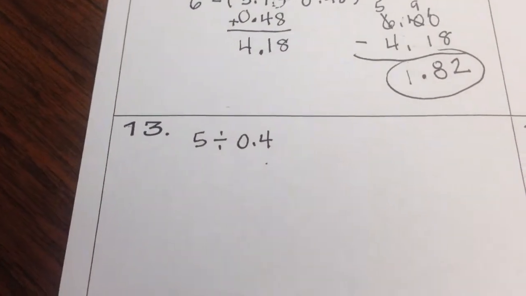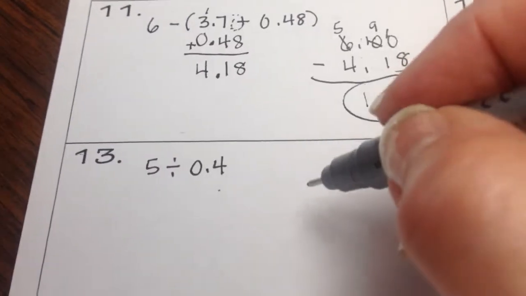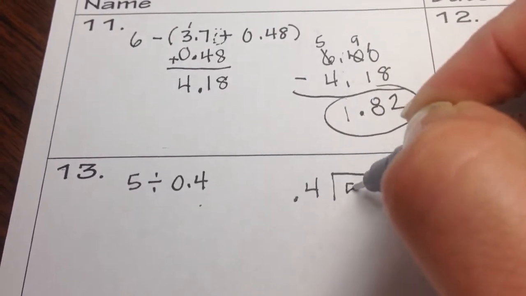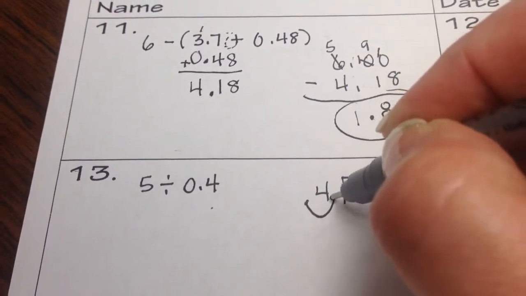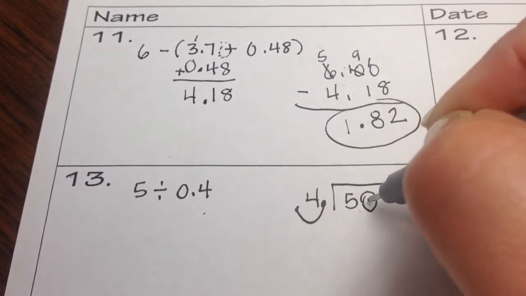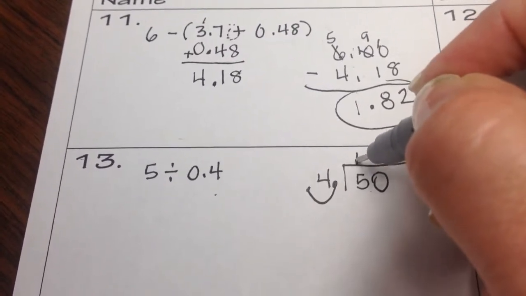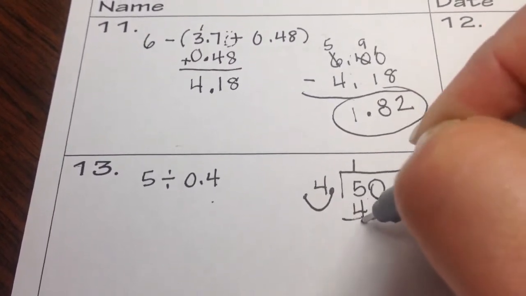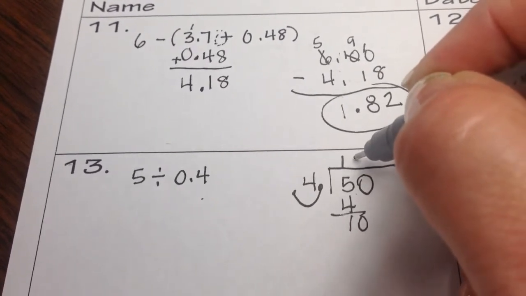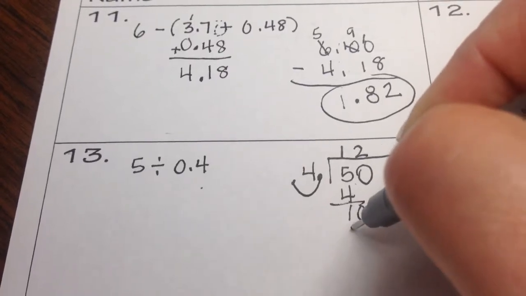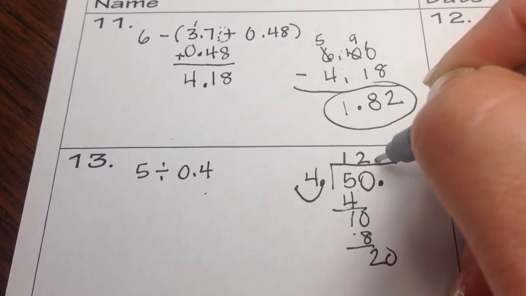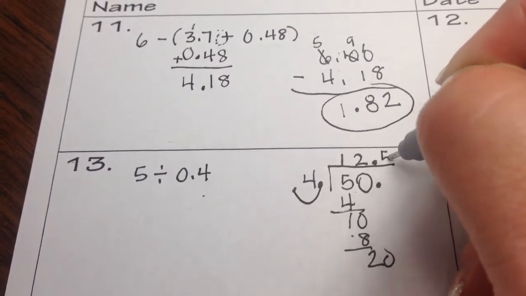5 divided by 0.4. Now we can do this a couple of different ways. I'm going to show you the decimal way first. So I have 0.4 goes into 5. Well, I want this to be a whole number, so I'm going to move this decimal one place over, so now I have 4 goes into 50. Well, 4 goes into 5 once, right? 4 goes into 10 twice. Now I have to add a 0, and it goes in there 5, so it'd be 12 and a half.